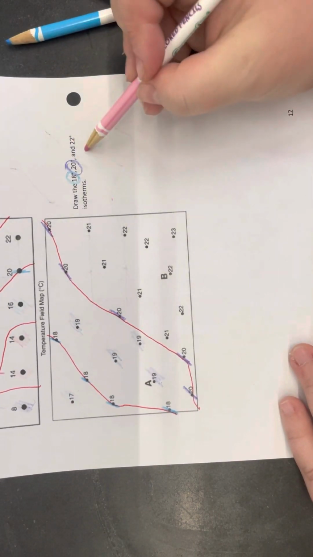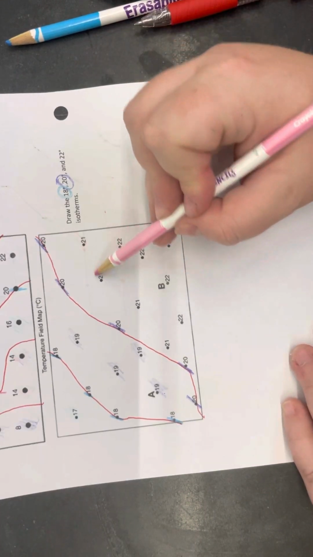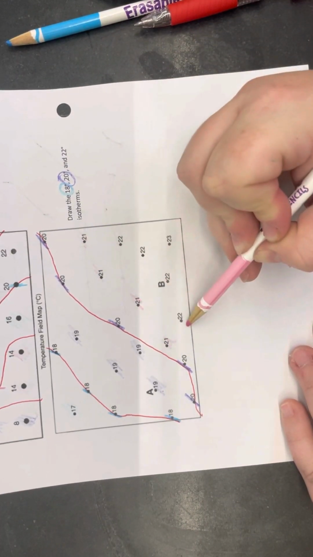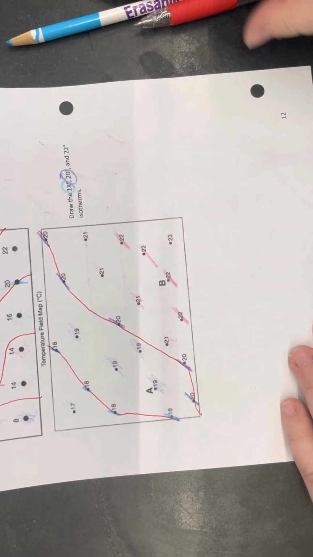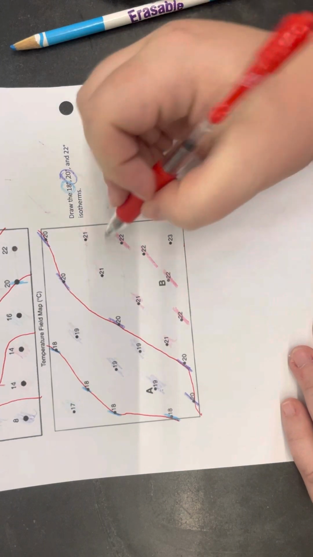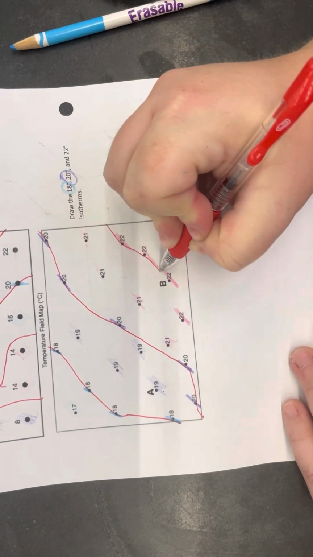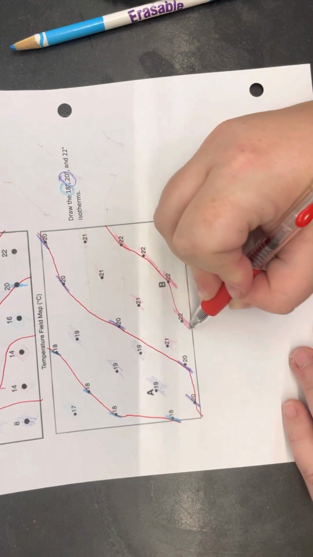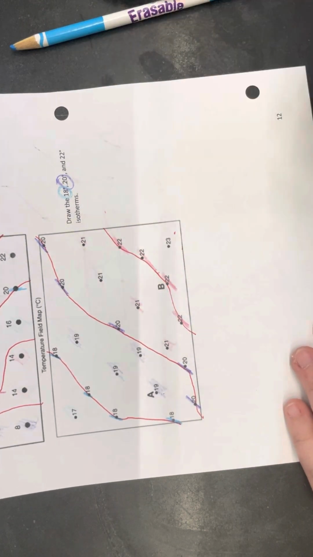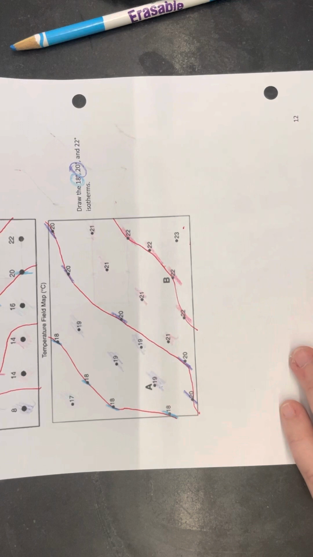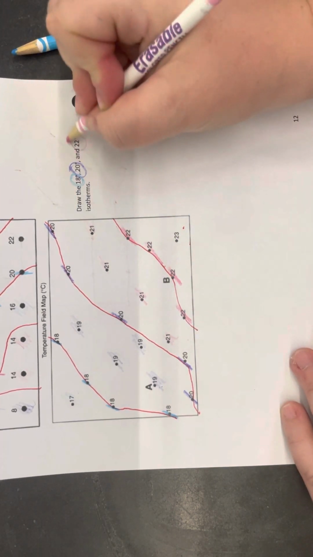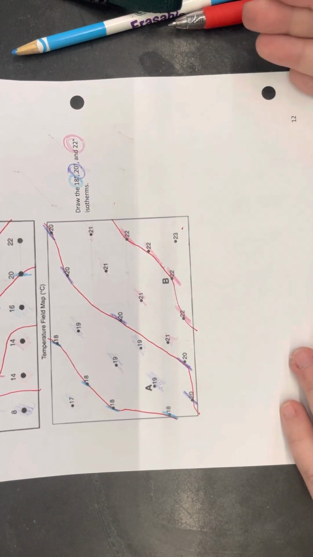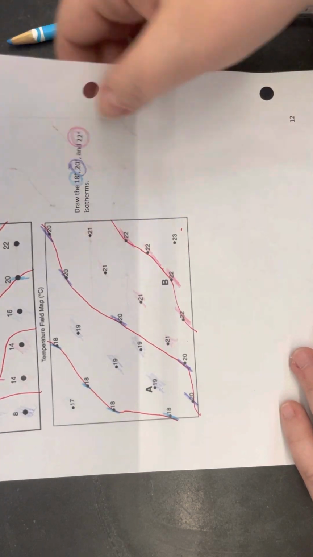And then for the 22 isotherm, less than 22, here, this one's an actual 22, actual 22, actual 22, actual 22, and here I have a 23. So my 22 needs to separate those that are greater than 22, the 23, from those that are less than 22. So again, I need to make sure that my line goes through all of the points that are labeled with that actual number and separates everything that's smaller from everything that is larger than that number.